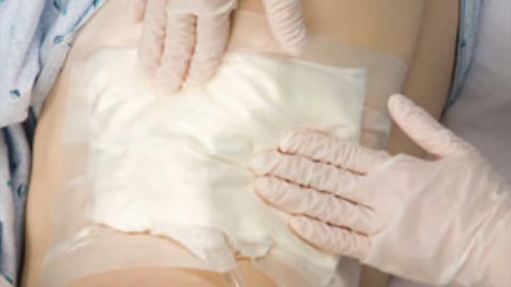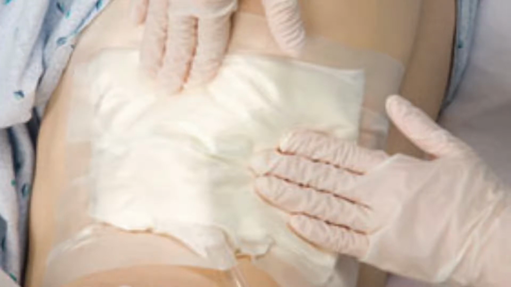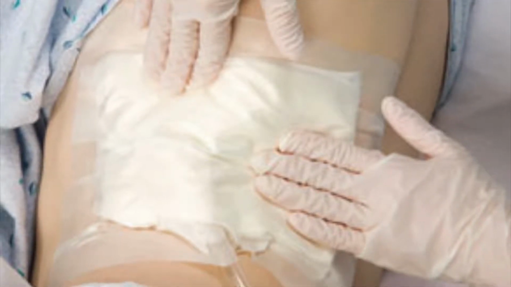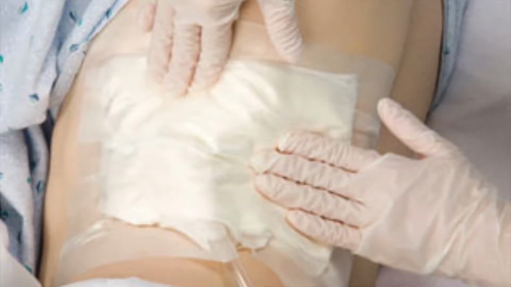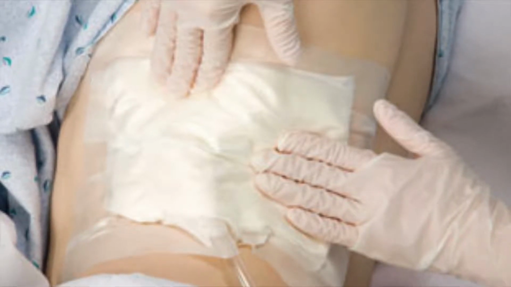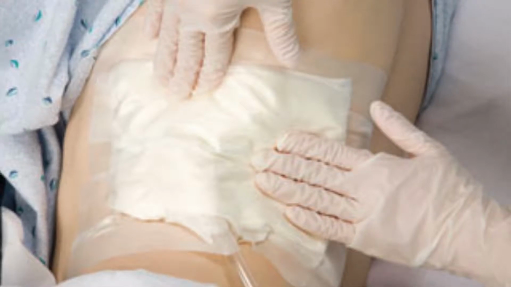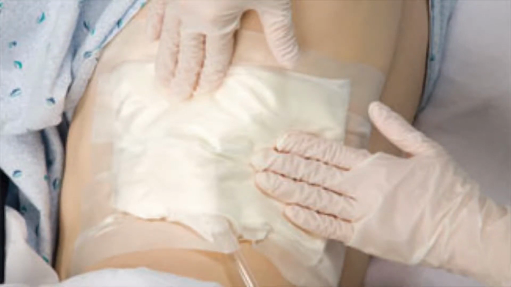The second thing is preparation. You will first need to check the provider's order and verify that it is complete, and if necessary, check with the provider. You will then need to verify the consent with the patient, as the procedure should have already been explained to the patient by the provider, and then you will gather your supplies.